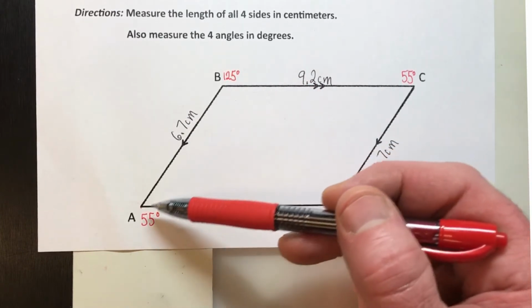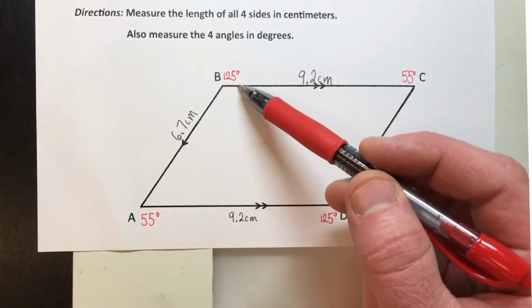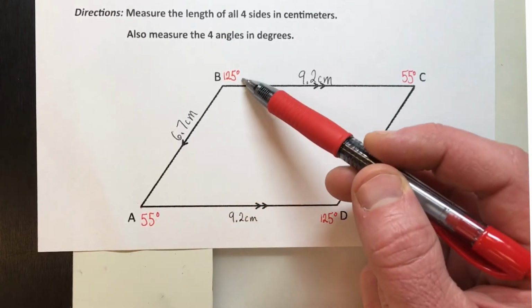So these angles that are right next to each other, and again, this is not by coincidence, it always works this way in a parallelogram. These angles right here will always add up to 180. 55 plus 125 is 180.